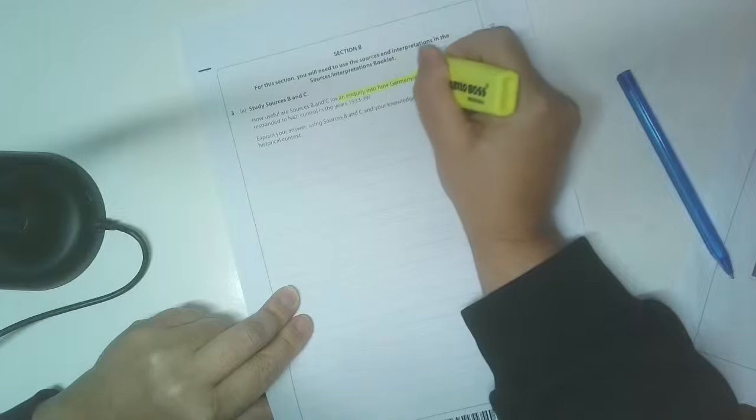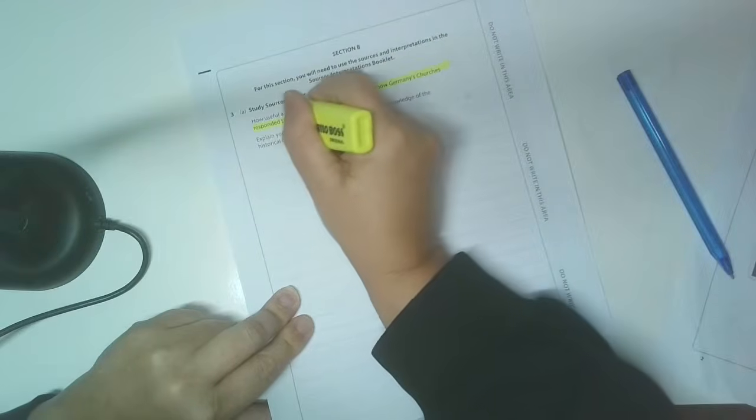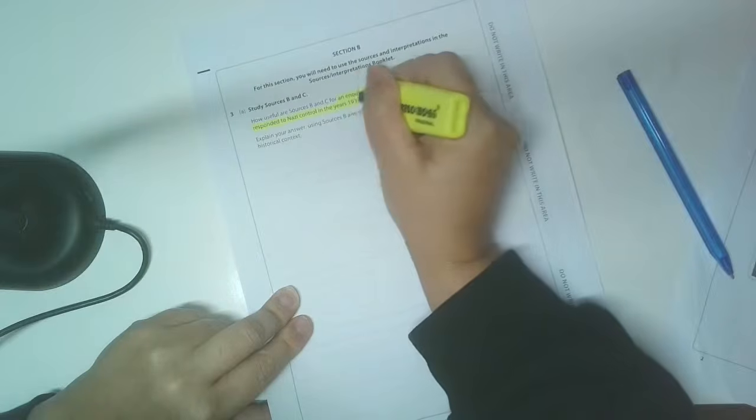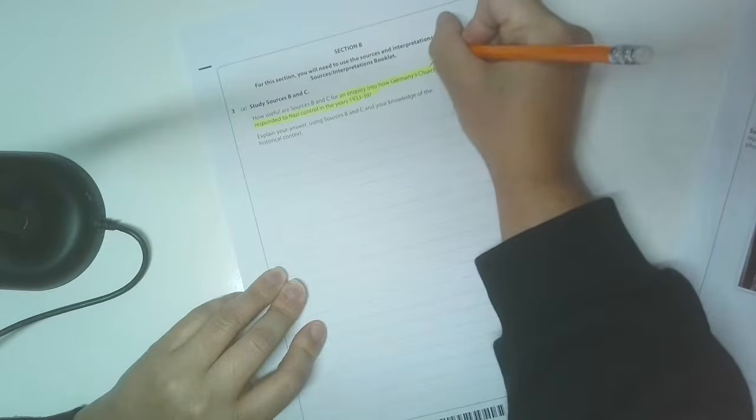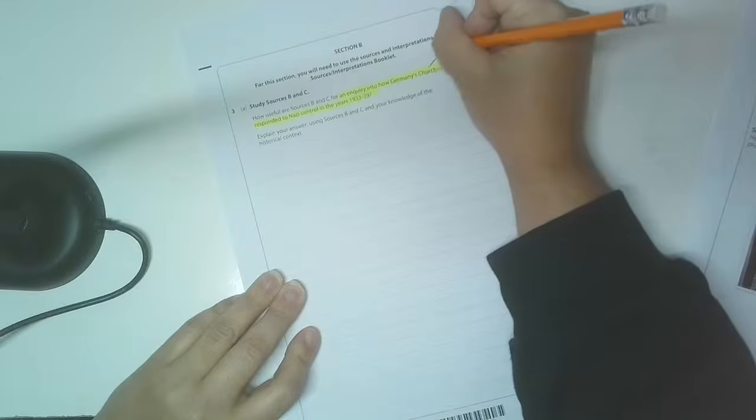In this case, we're going to be looking at an inquiry into how Germany's churches responded to Nazi control in the years 1933 to 39. So this is really important. There's a couple of key things we need to pick out here. The first thing is the fact that it is Germany's churches. So we're looking at church control, all the different churches in Germany, but we're going to be specifically looking at the Protestants and the Catholics.